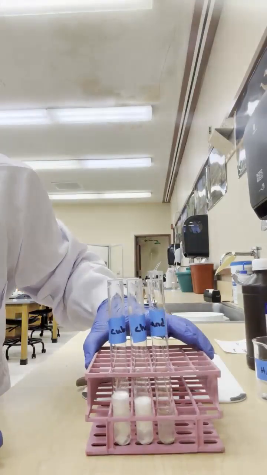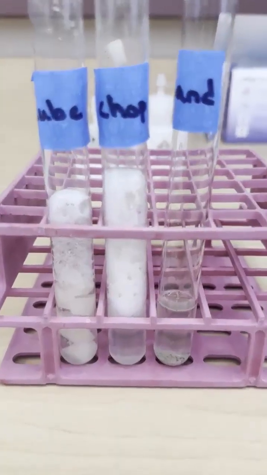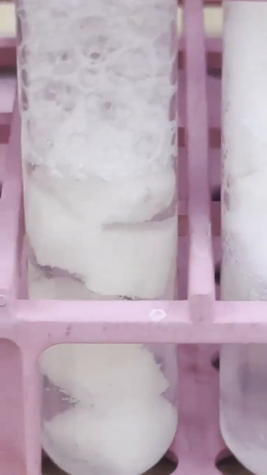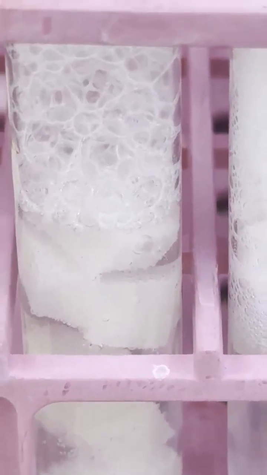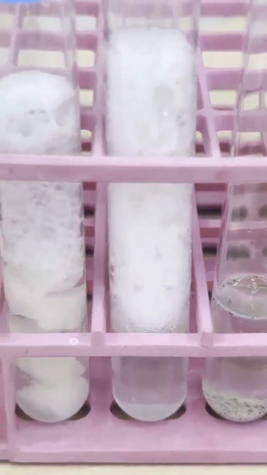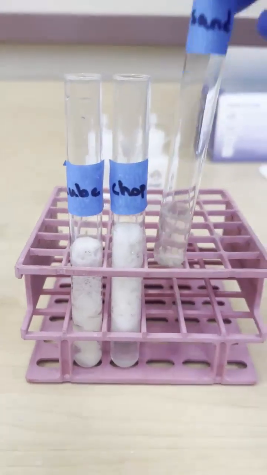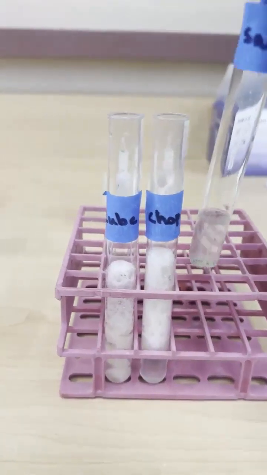Okay, now you can see the reaction happening. And you can kind of see now, there's still some reaction happening, right? You can still see the catalase reacting to hydrogen peroxide, but a little bit less. And so if you look overall, the sand should have pretty much no bubbles.